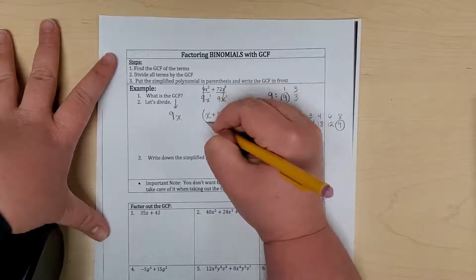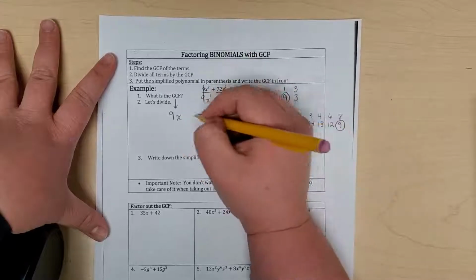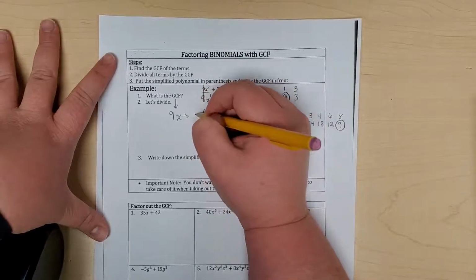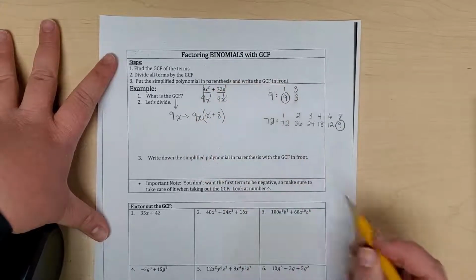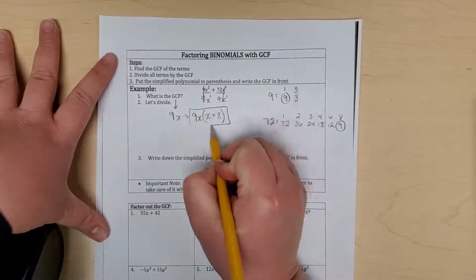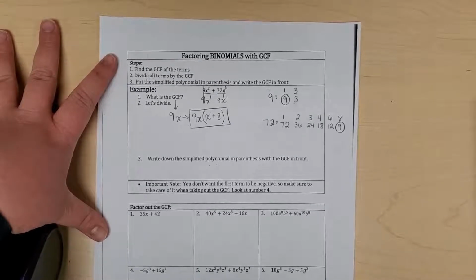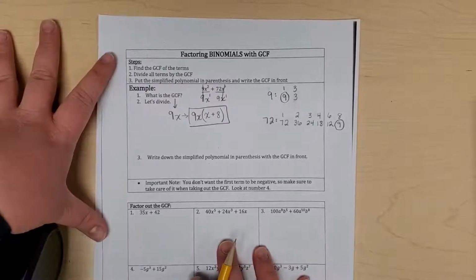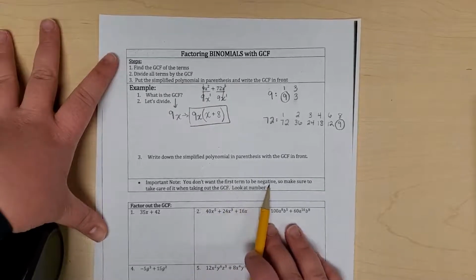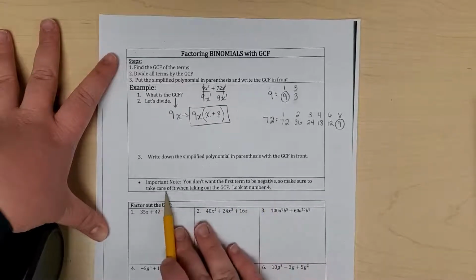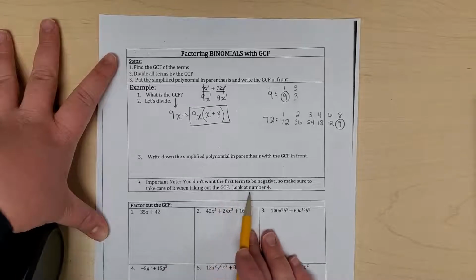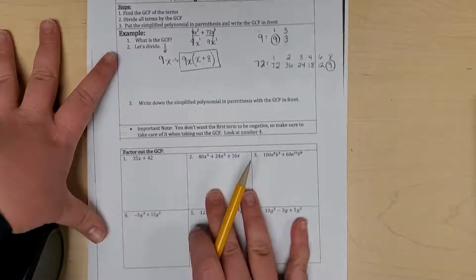Now the last thing you want to do is put that in parentheses and put your GCF in front, the 9x. So then my answer is going to be 9x times the quantity x plus 8. And that's it. That's how you factor binomials using the GCF. Now it's important to note, you don't want the first term to be negative, so make sure to take care of it when taking out the GCF. We're going to look at that when we get to number 4.